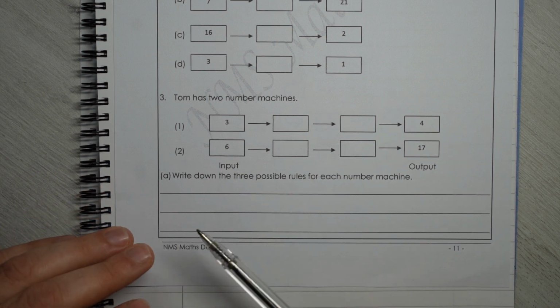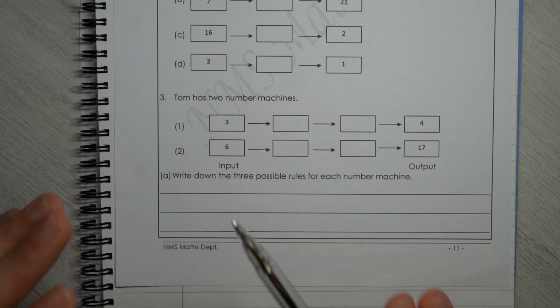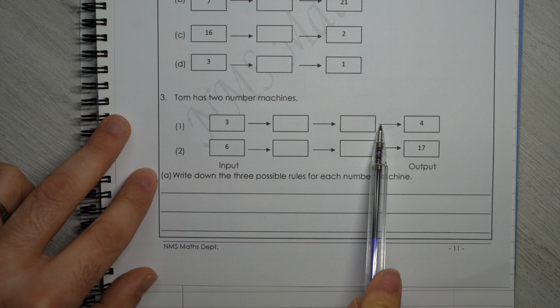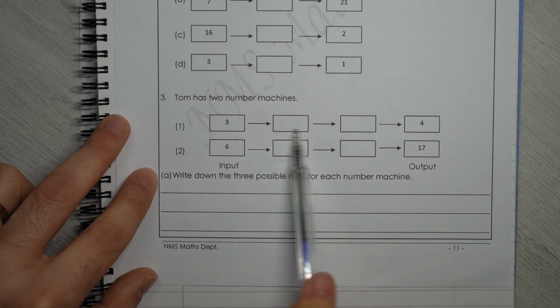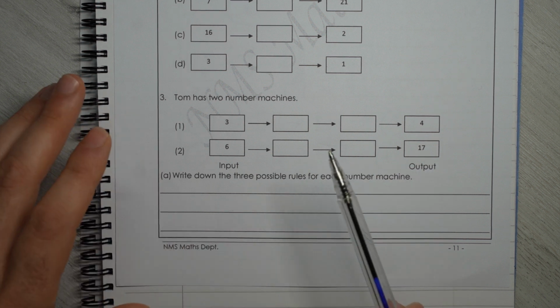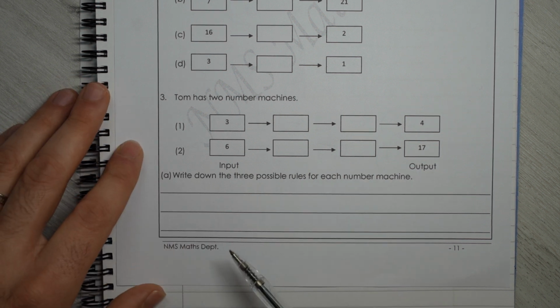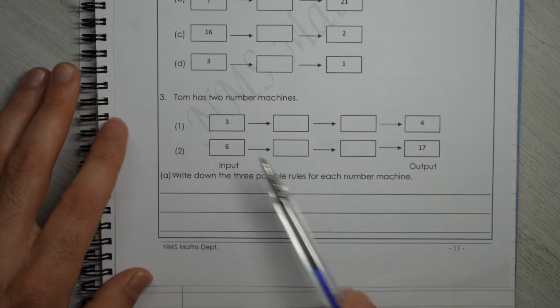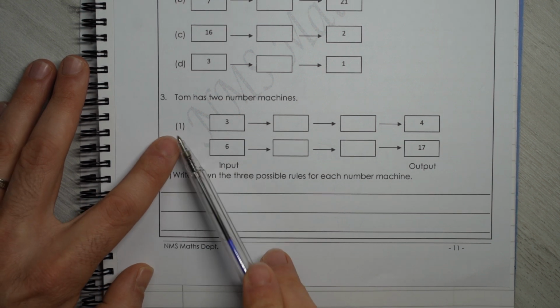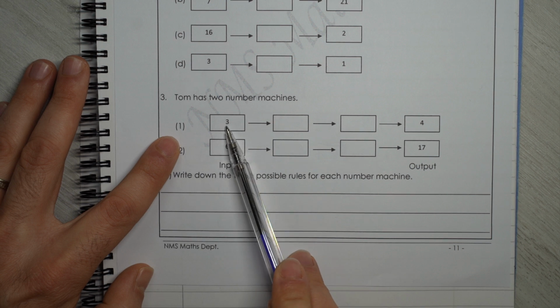So you need to find different rules, in fact 3 different rules for machine number 1 and machine number 2. So let me give you an example and give you a solution for machine number 1. For machine number 1, for example, we have 3.